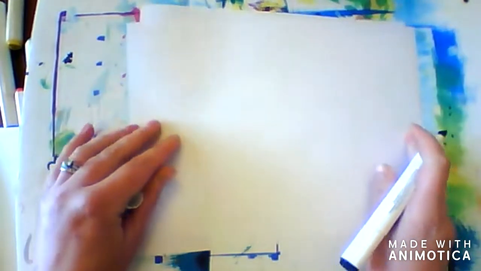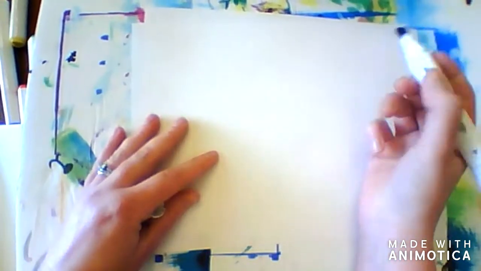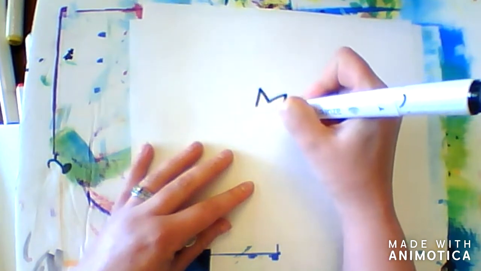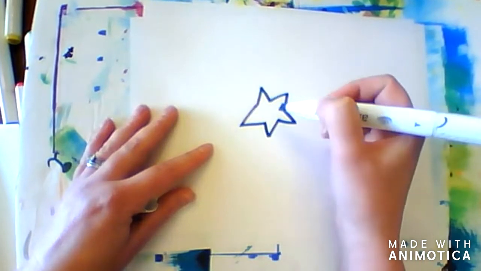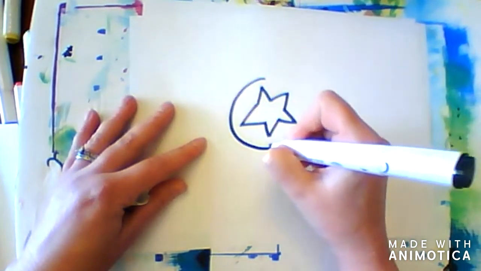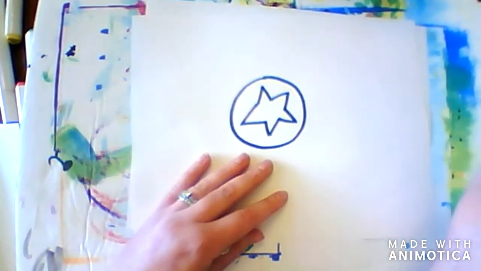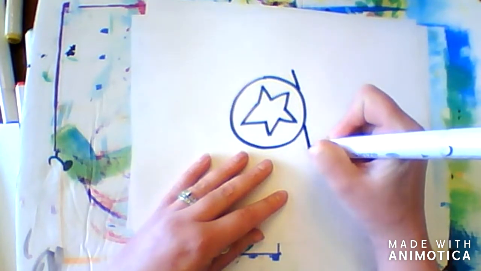I want to add an explosion out of my O. Before I do the letters, and since I'm not doing it in pencil first, I'm going to just make my explosion first, and then do the O coming out of that. Then I'm going to have the W come a little bit behind it.